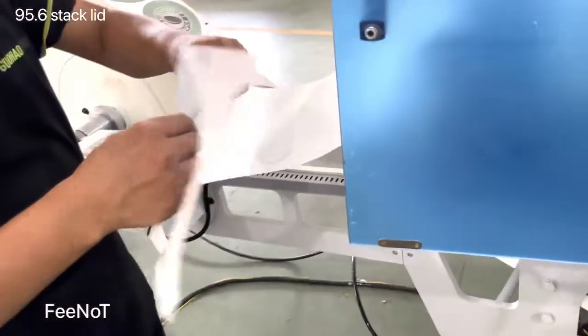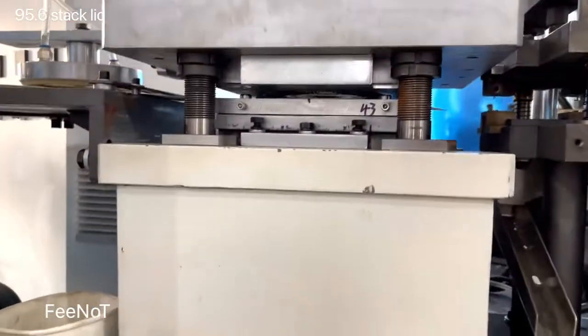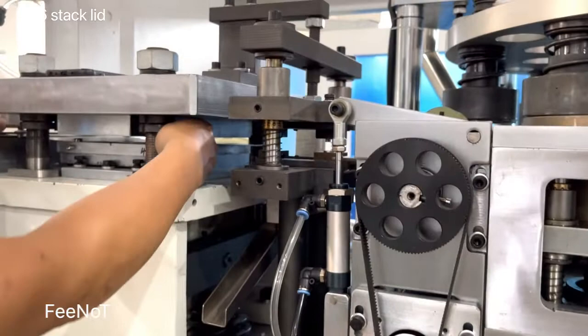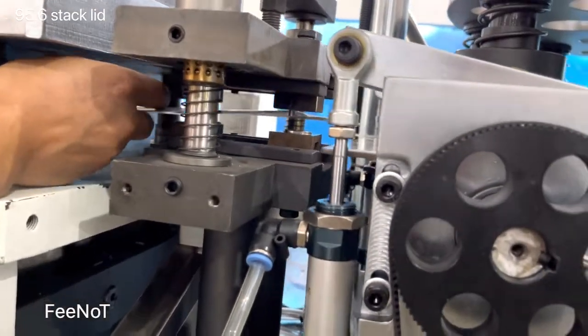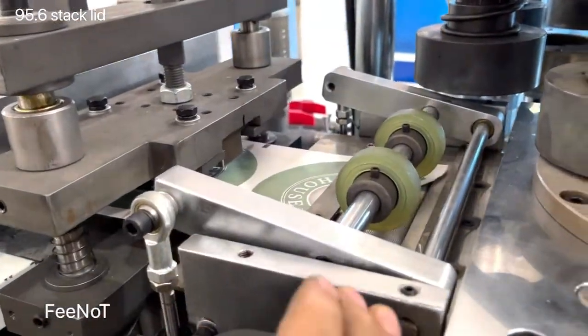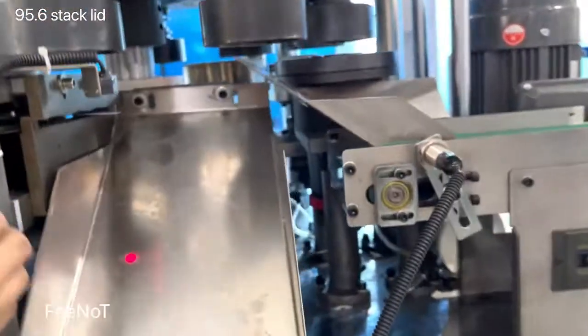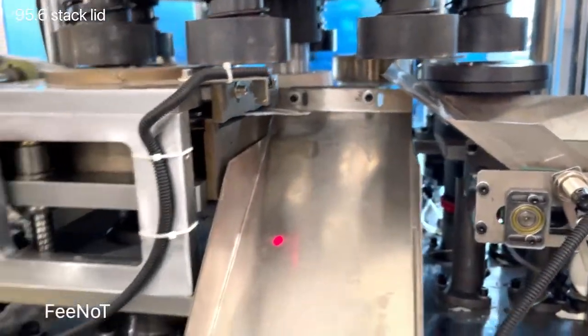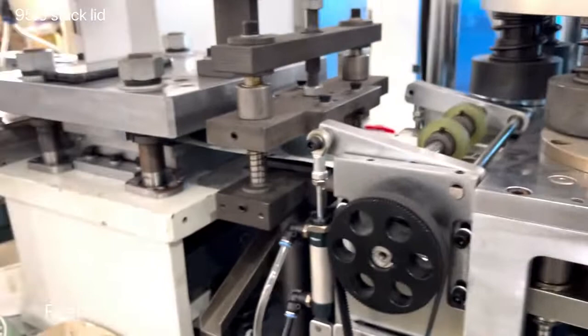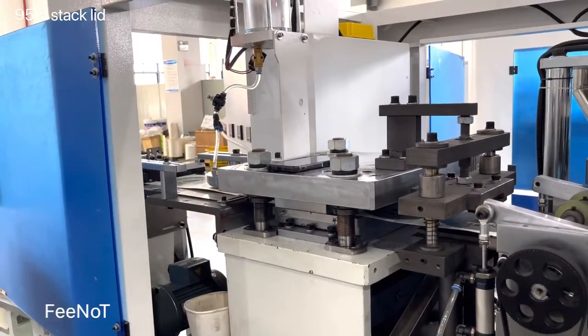While you do it, you should cut the paper. And press search mark.